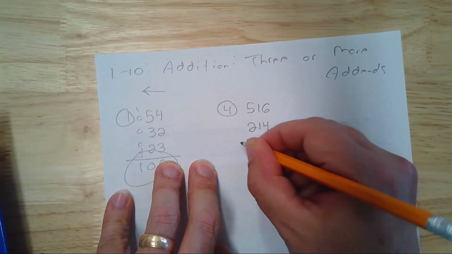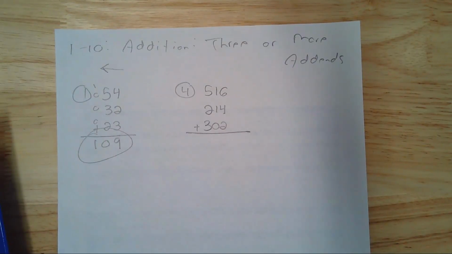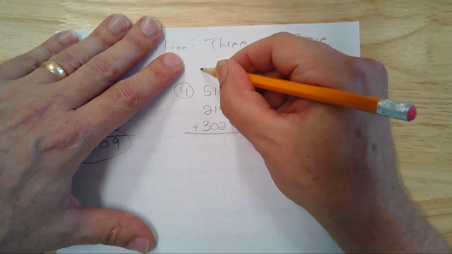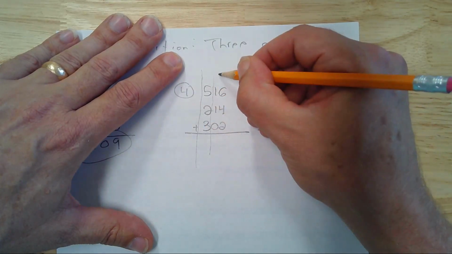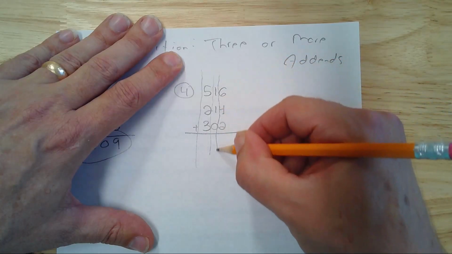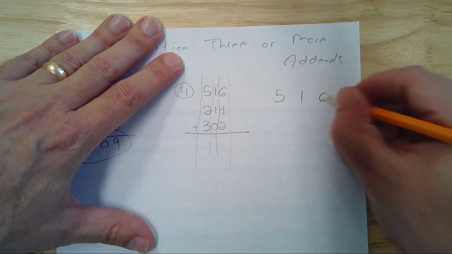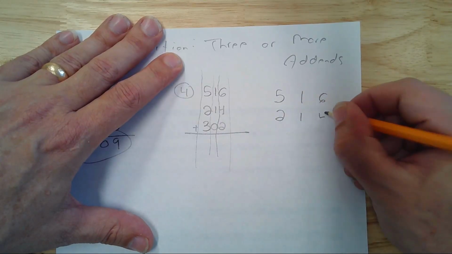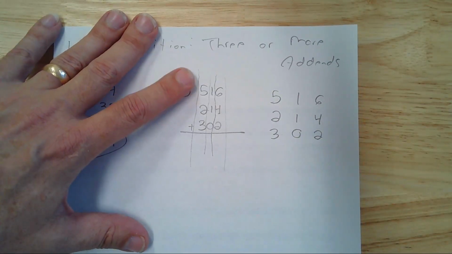So be neat on your writing. Be particular to make sure that all the place values line up, like here's my hundreds right here. If you want to write them a little wider apart, like this, or bigger, if you want to write it like that, that can help.